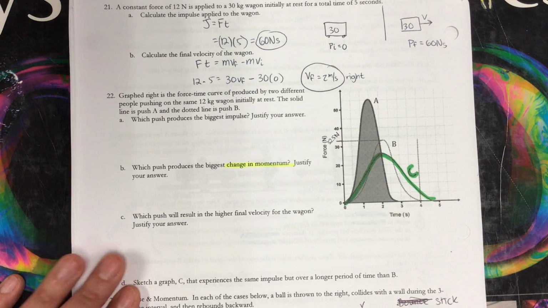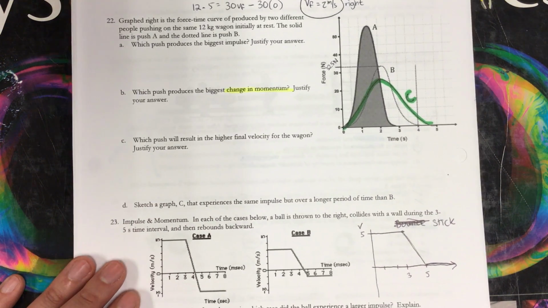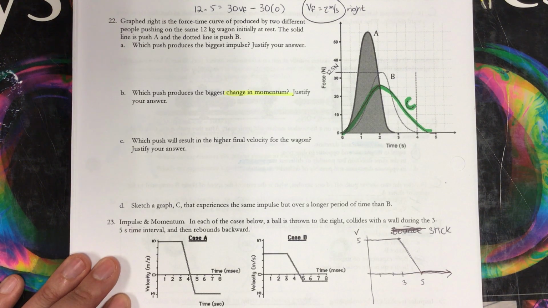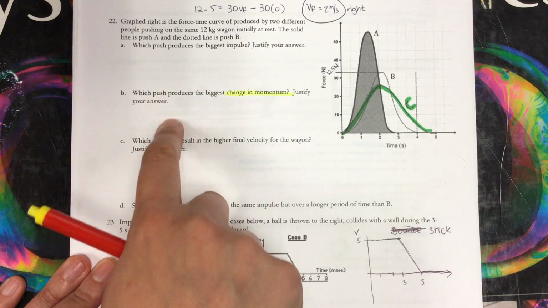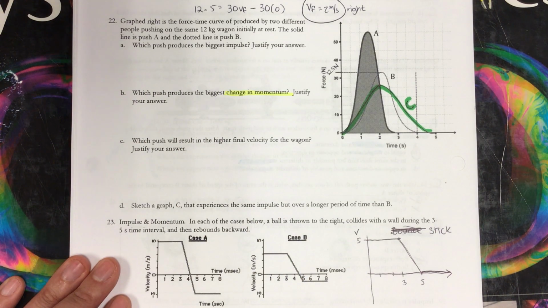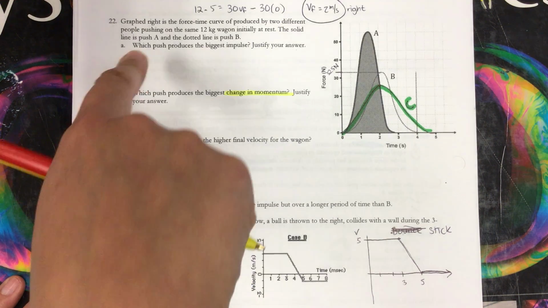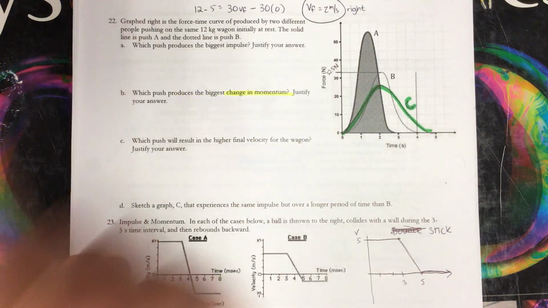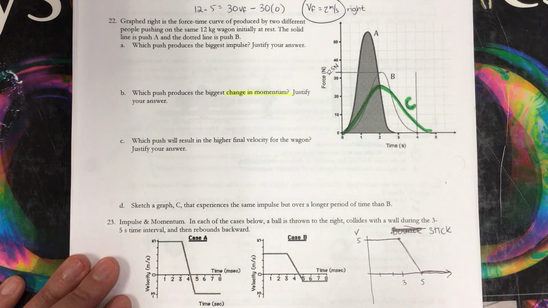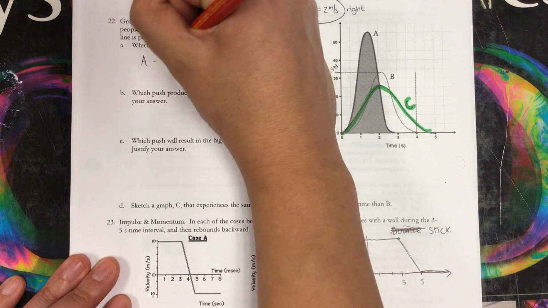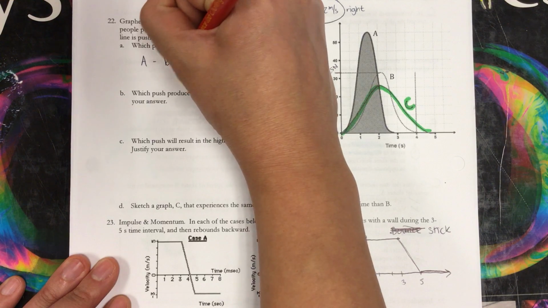Now for the graph. This is method 2 in calculating our change in momentum, calculating our impulse. Notice right off the bat that A and B are the same question. So if I answer it for A, for B, I can just say samesies. 22A, A, without doing any math, produces the bigger impulse because A has the larger area under the curve.